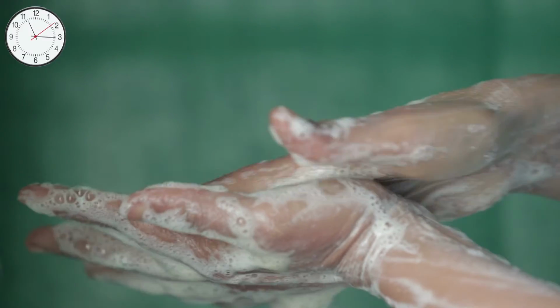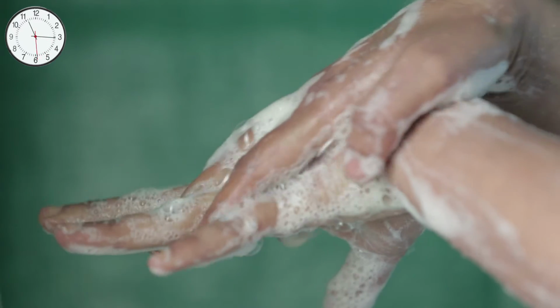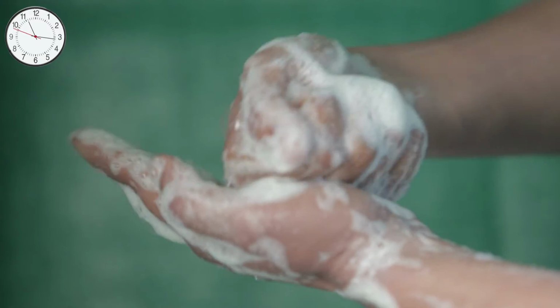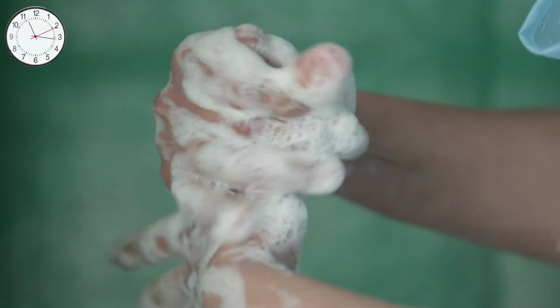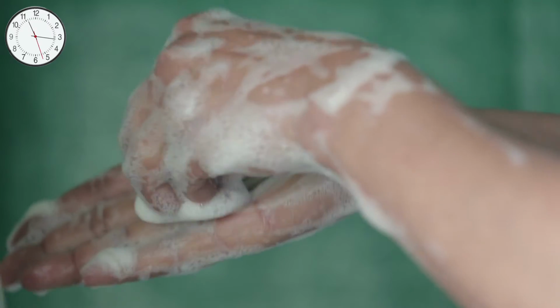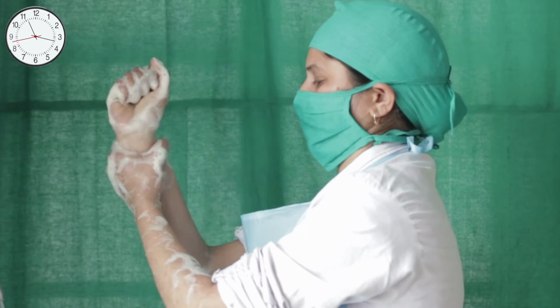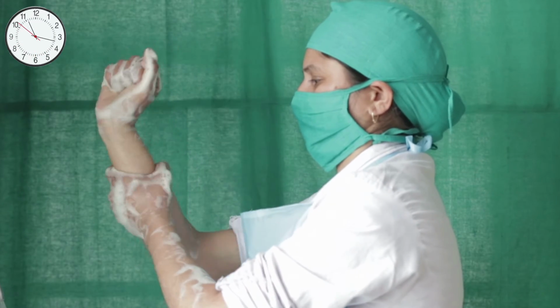Palms, fingers and web spaces for 20 seconds. Back of hands 10 seconds each hand. Fingers and knuckles 10 seconds each hand. Thumbs 10 seconds each. Fingertips 10 seconds each hand. Wrists and forearms 10 seconds each hand.